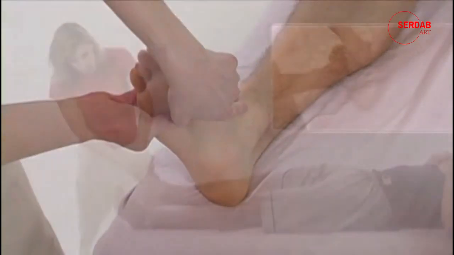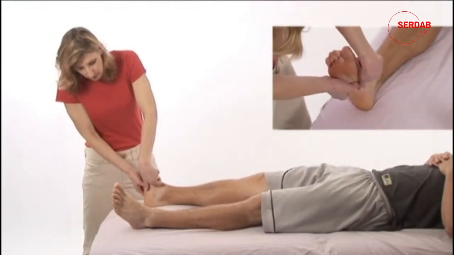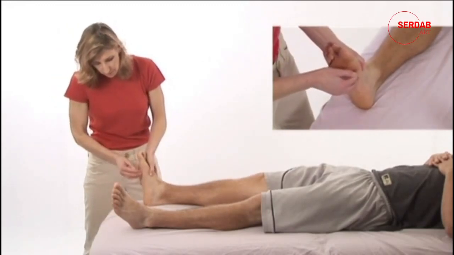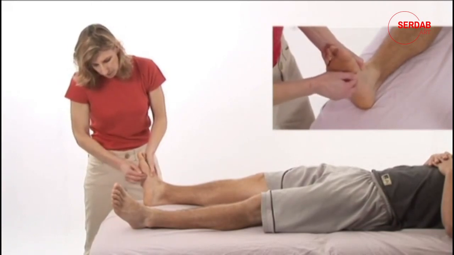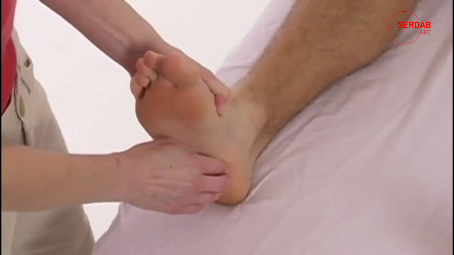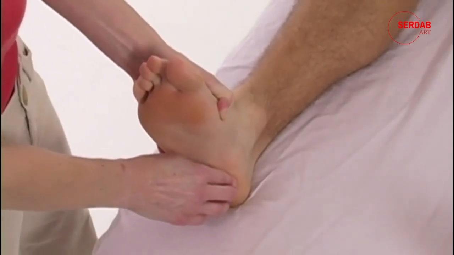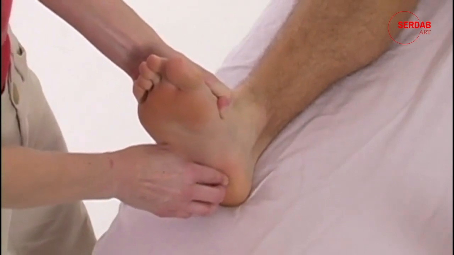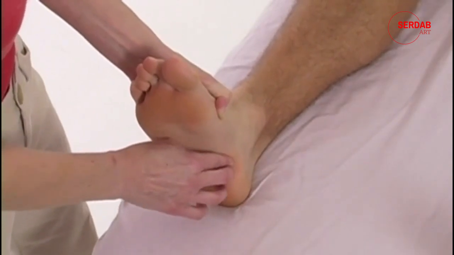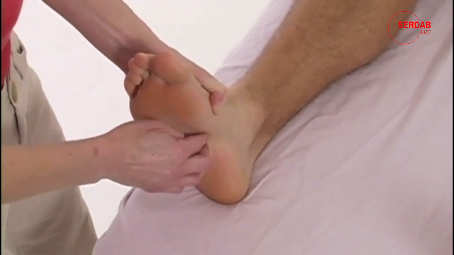Then you can move on to some transverse or circular friction around the areas that are most painful, around the base of the metatarsals, all the way down to the calcaneus. Be careful around the calcaneus area. Sometimes your athlete will have a heel spur in this area, and that can cause further damage to the tissue. So just do it lightly around these areas and increase your pressure as you go up the medial arch.